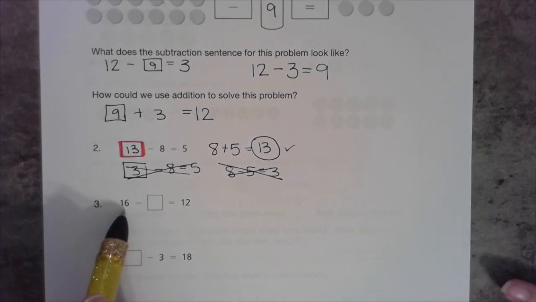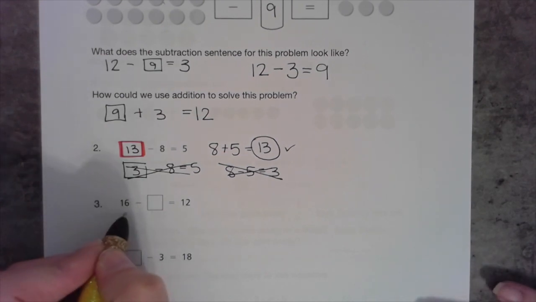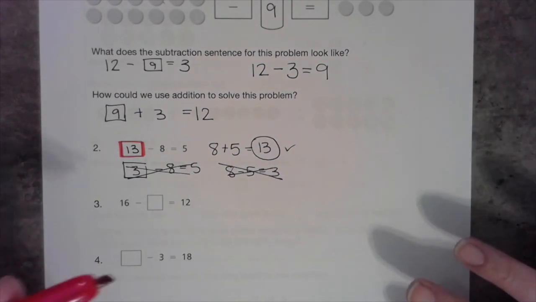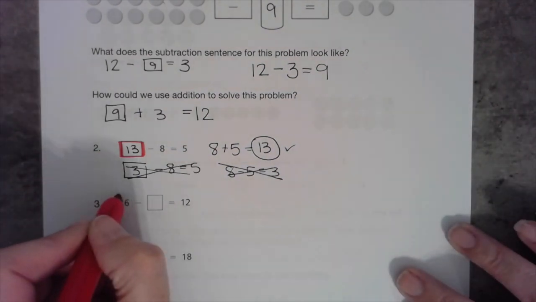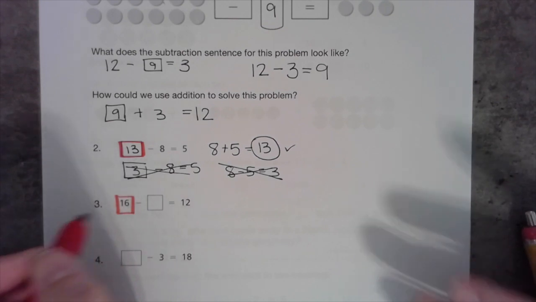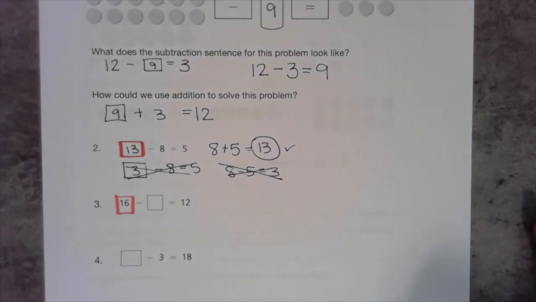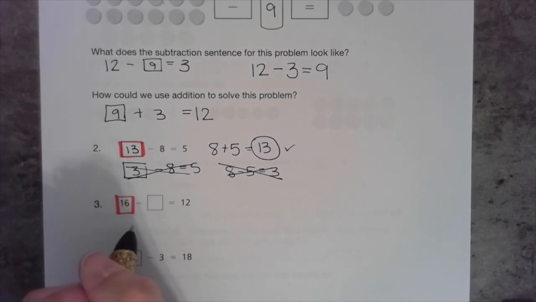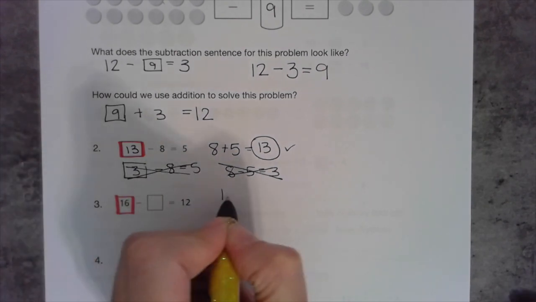Okay, now I have my big number, which is 16. And I know one of the small numbers. So how can I use the relationship there to figure out the other small number? Okay, I can subtract. I can start with my big number.